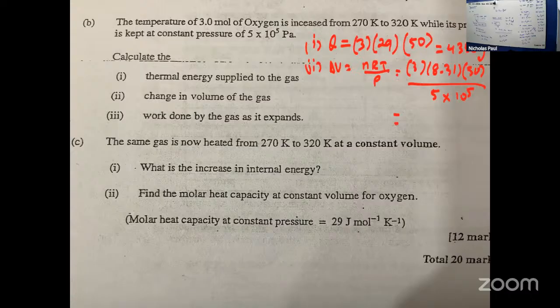How much did you get, Adam? 2.493 by 10 to the power.